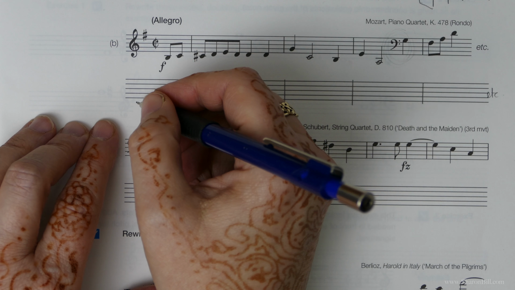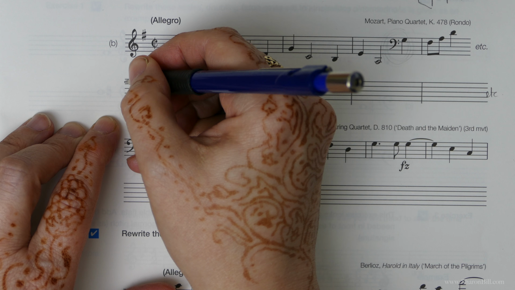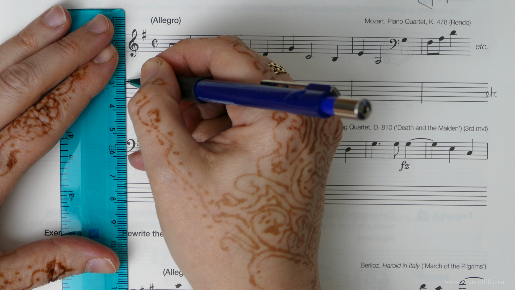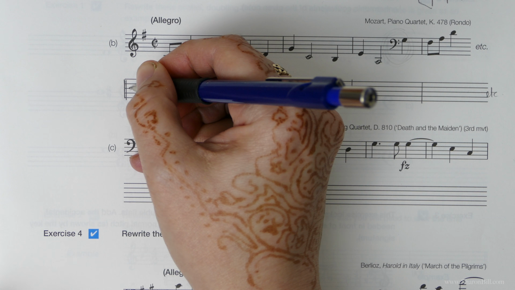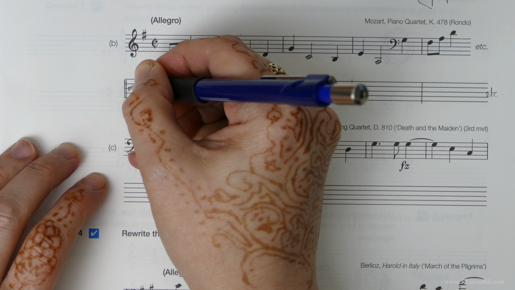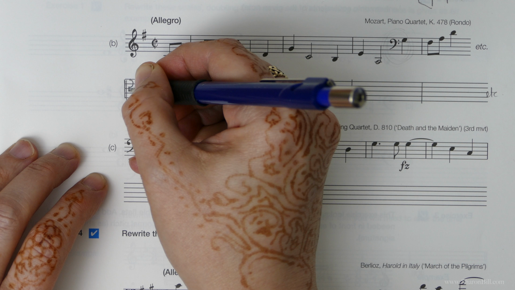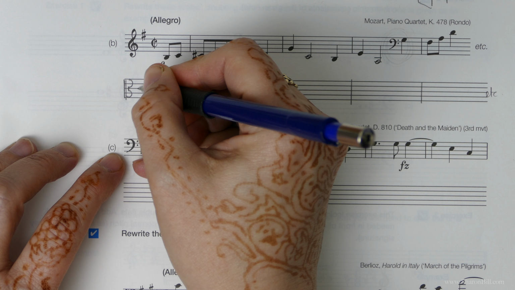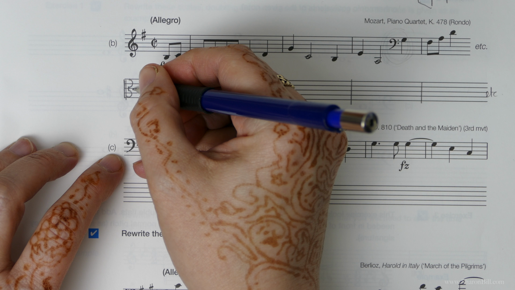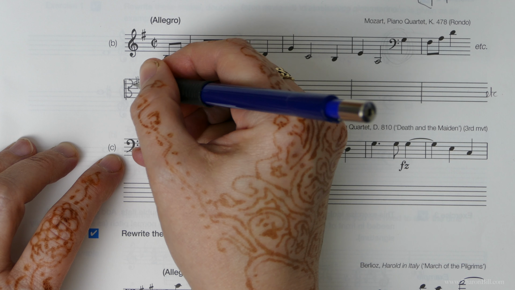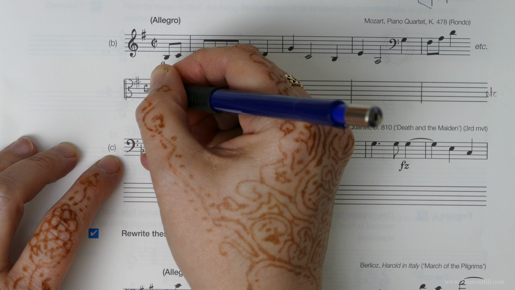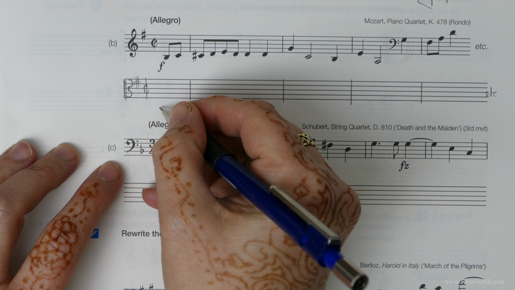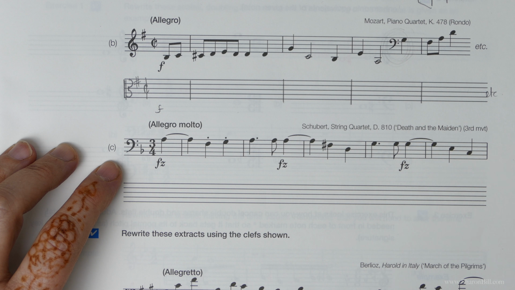So of course we now need to write this in alto clef. Give yourself a double bar line. I always pop my centre point first and then do two backward C's there. So the key signature now will be on this top space. Time signature is the same, and so shall we just put in forte there, that's it.